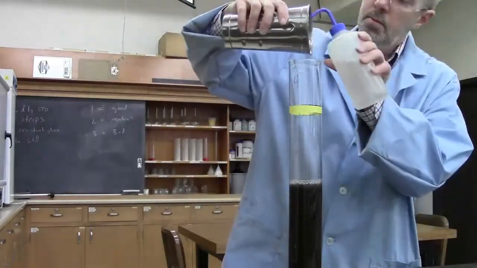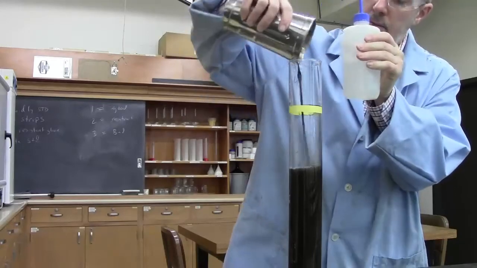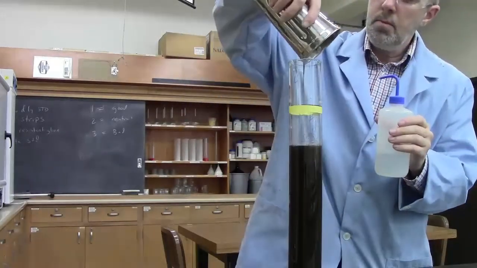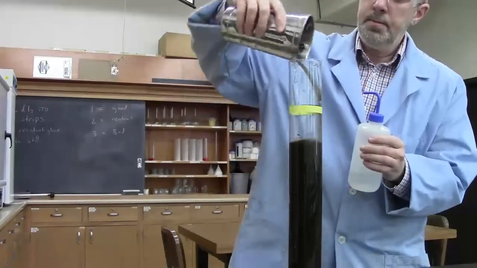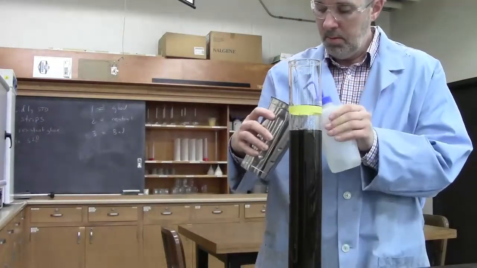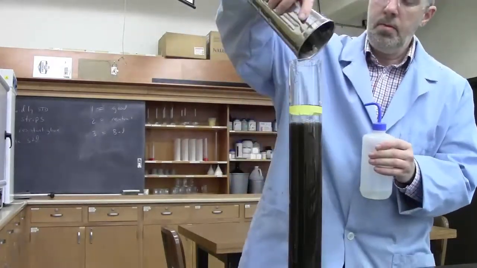After mixing, transfer the solution into a cylinder. Make sure to wash out all the coarse material at the bottom of the mixing cup. Add water until the volume in the cylinder is 1 liter.